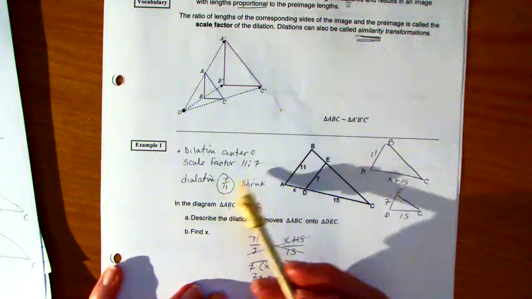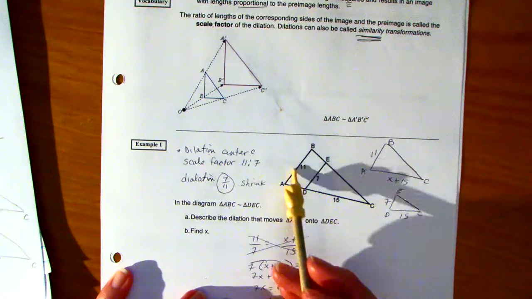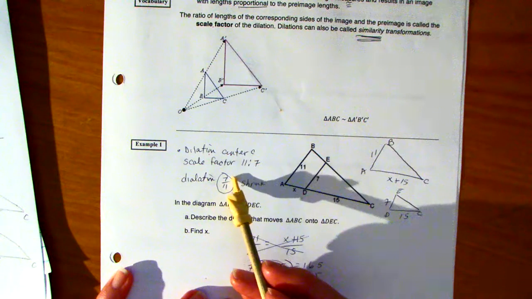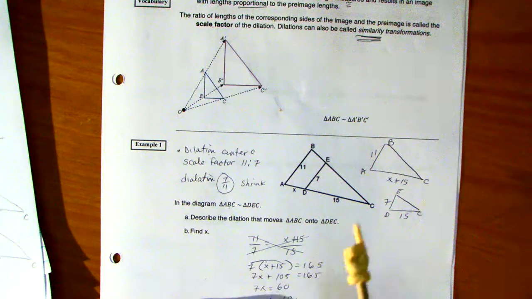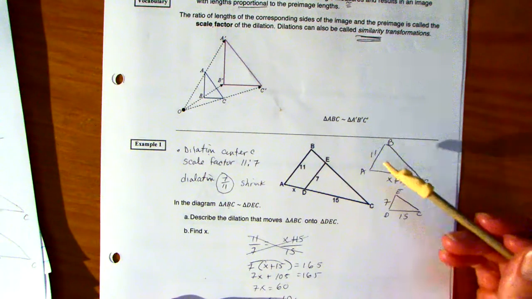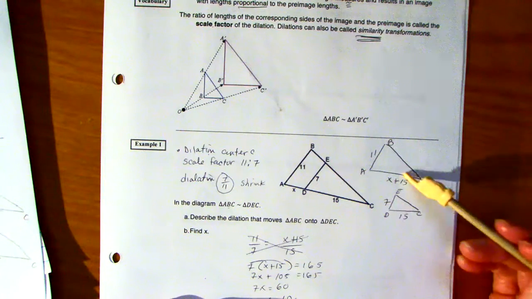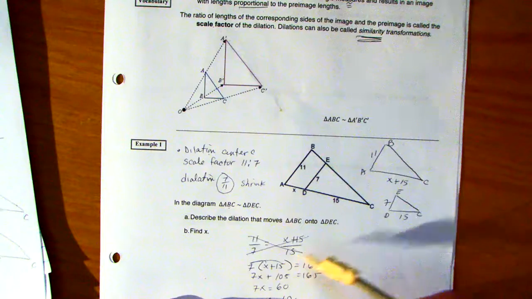But if I want to know the actual dilation, you know, this is fine. But when I want to know the dilation, it's getting smaller. So make sure you write it as 7 over 11. It's a shrink. Okay, so 7 over 11 is less than 1. Now let's find x. Okay, so 11 compares to 7. X plus 15 compares to 15. So I have 11 over 7 equals x plus 15 over 15.